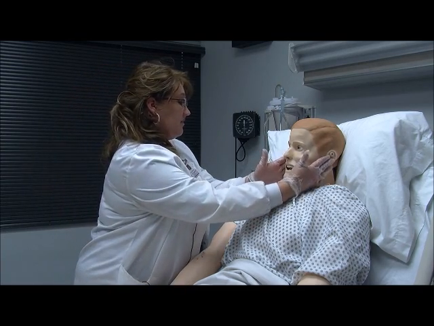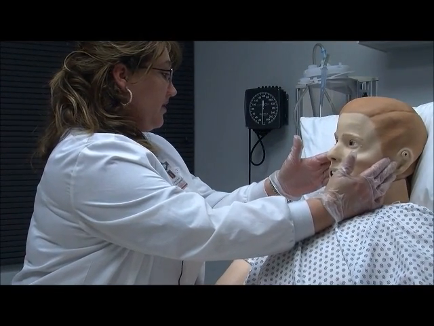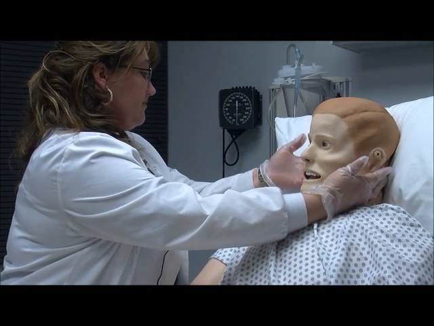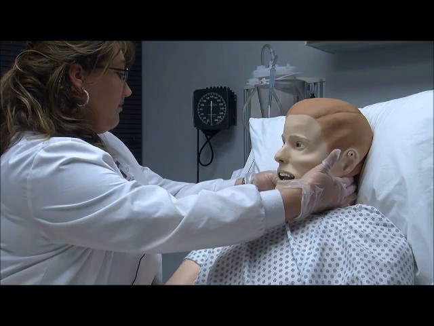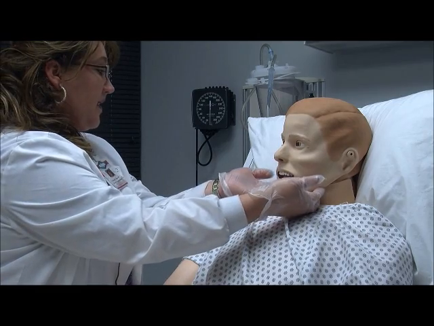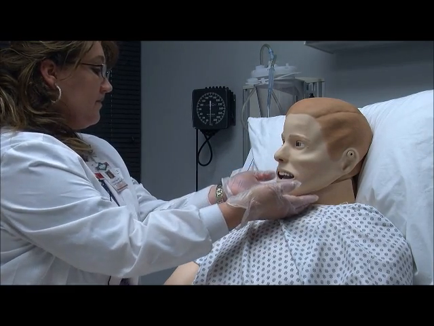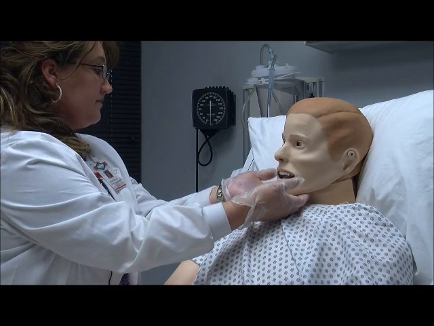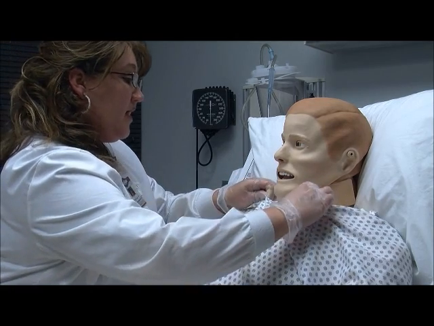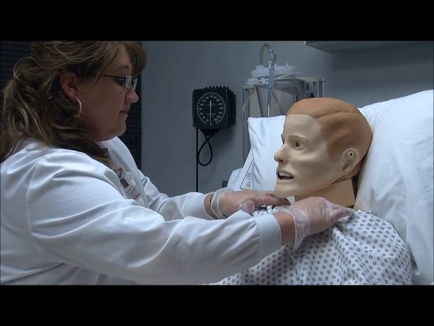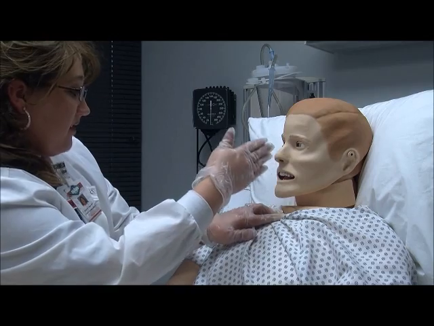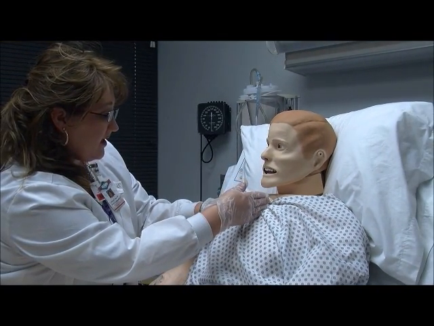We're going to begin with pre-auricular, posterior auricular, occipital, submandibular, submental, sublingual, and supraclavicular. I'm then going to assess the neck to assure that the trachea is midline.